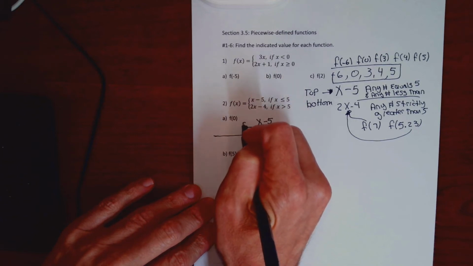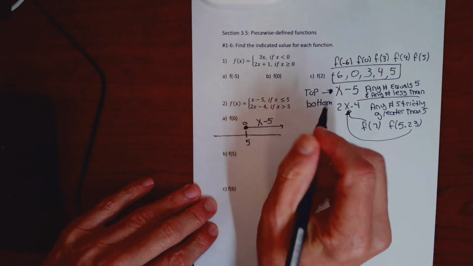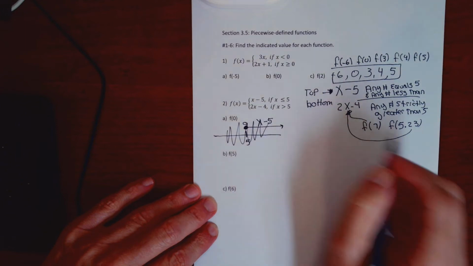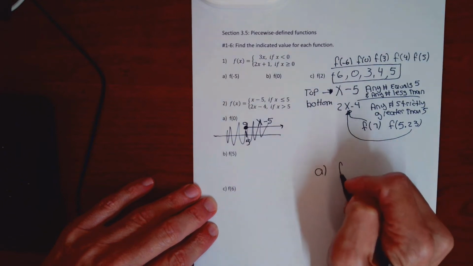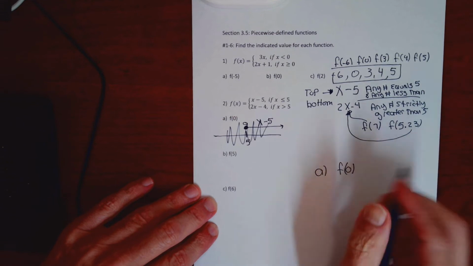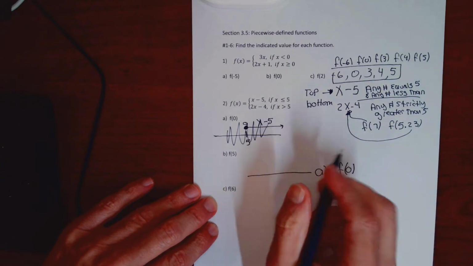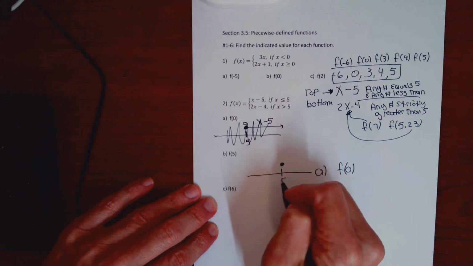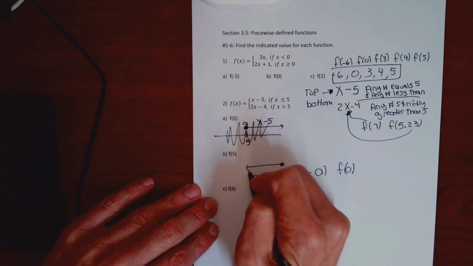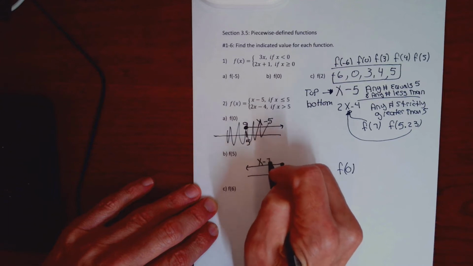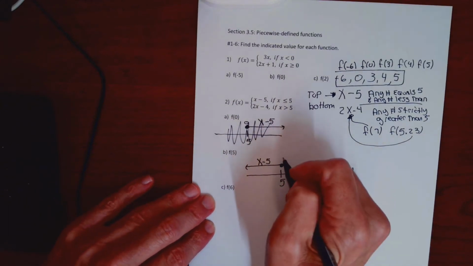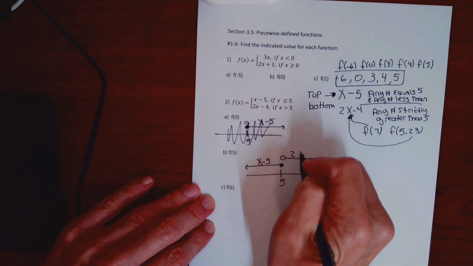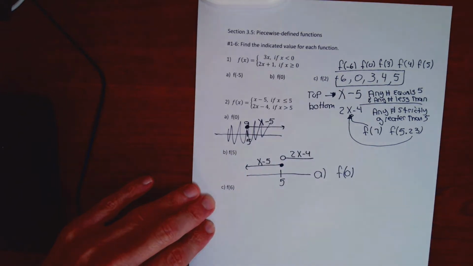Whoops, I'm messing up there. Sorry. For part A, what this function says is if I'm given a number that's 5 or less than 5, I'm going to plug it into the x minus 5 function. If I'm given a number not equal to 5, but strictly bigger than 5, I'm going to plug the number into the 2x minus 4 piece.